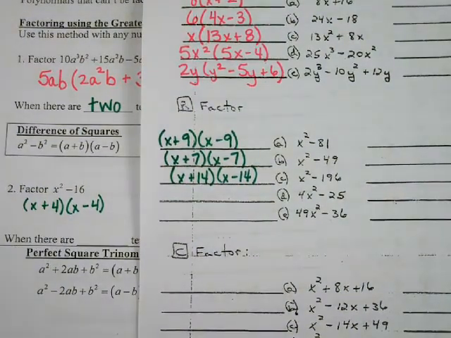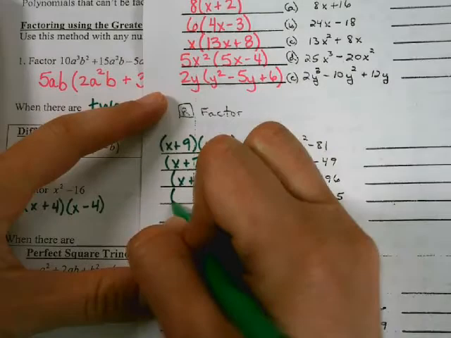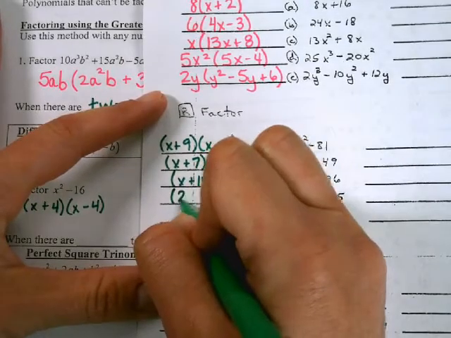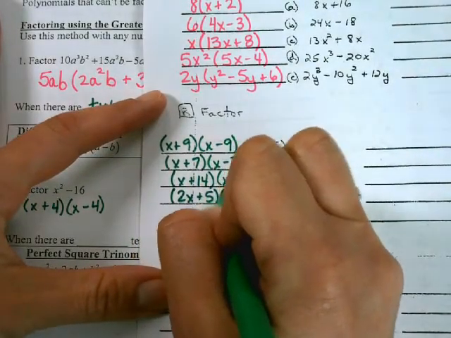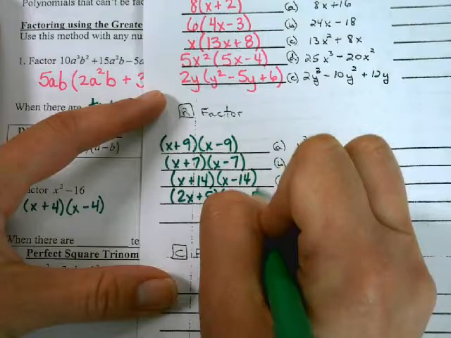How about 4x squared minus 25? Thomas, you want to go for it? It's 2x plus 5, 2x minus 5. Awesome. So we take the square root of 4 as well, so we get 2x plus 5, 2x minus 5.